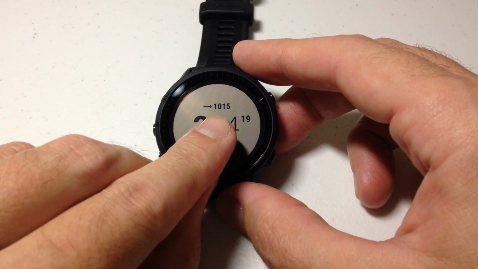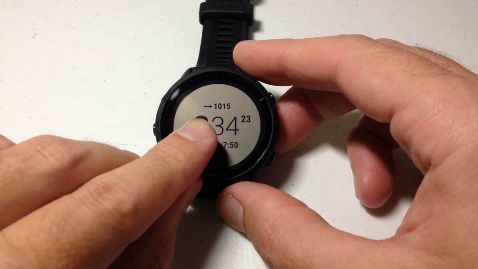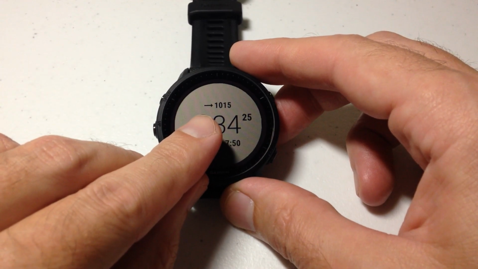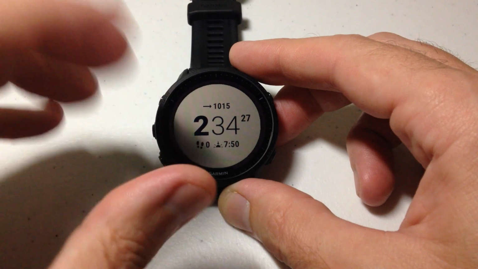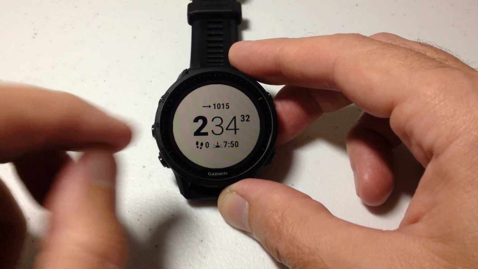a value. So I can look here and I can see that my barometric pressure is 1015 hectopascals, and then this line here is basically your barometric pressure trend indicator over the last 6 hours. I can see that mine hasn't really changed in the last 6 hours.